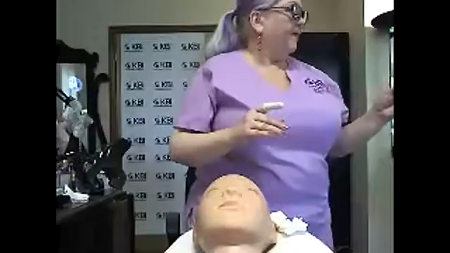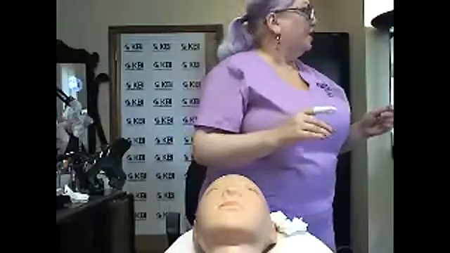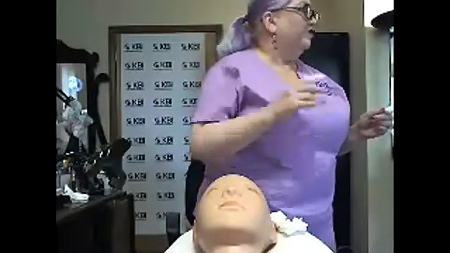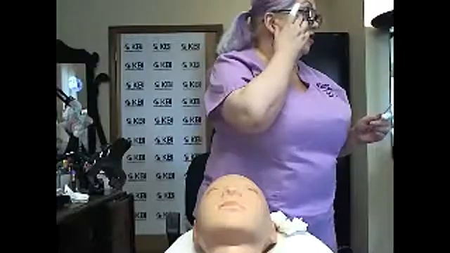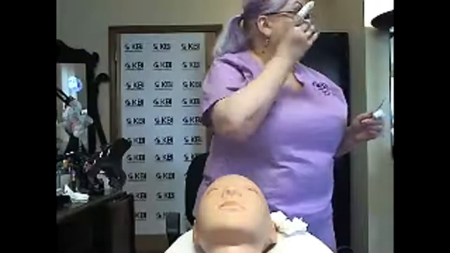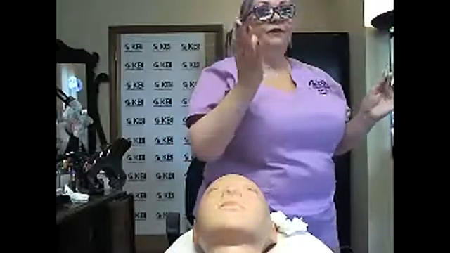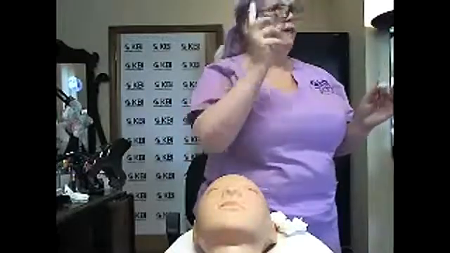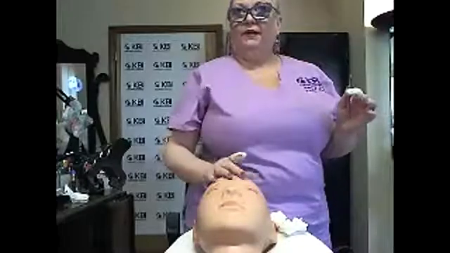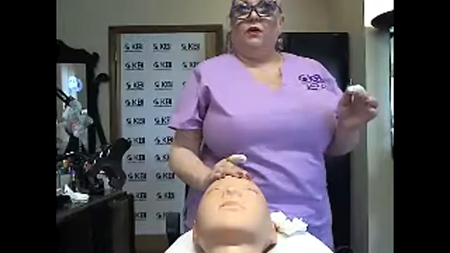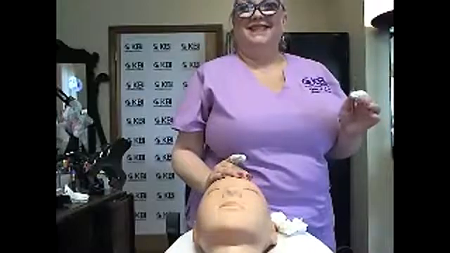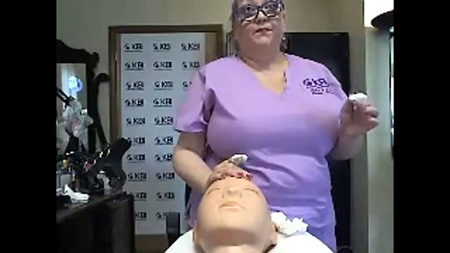I have a whitehead here by my eye. Heat, massage, steam, and then usually they'll melt into the pore and just go away. That's the best way to get rid of them. It's very hard to make them go away in one treatment. She was saying you don't have blackheads, you have whiteheads.